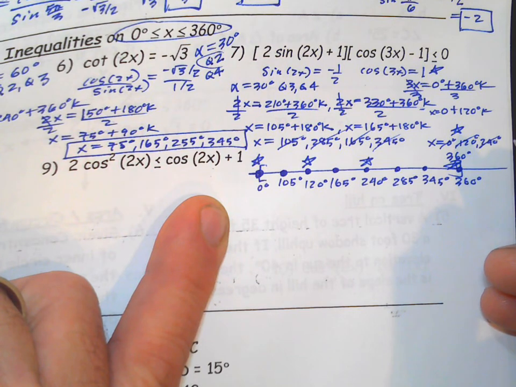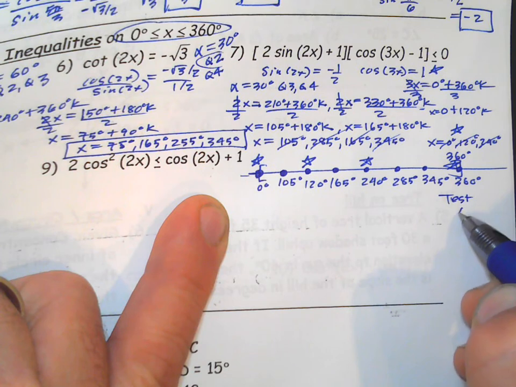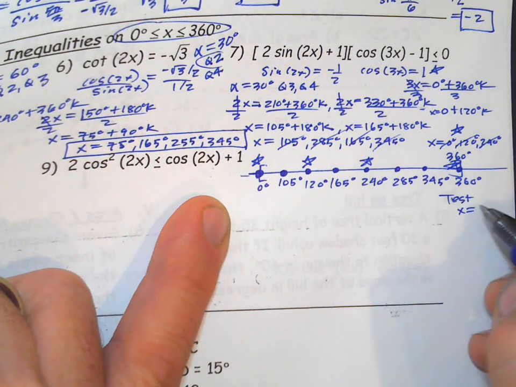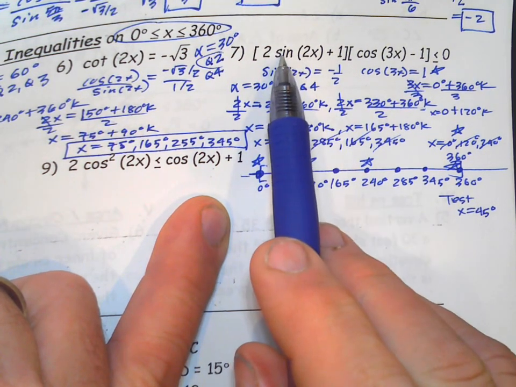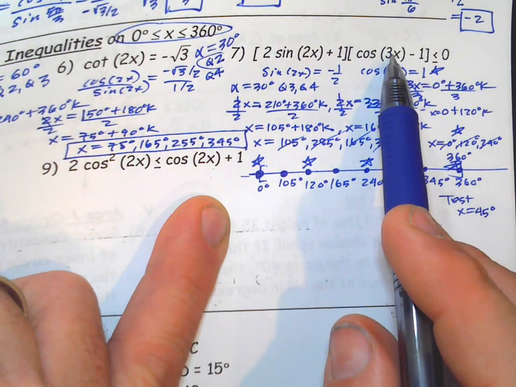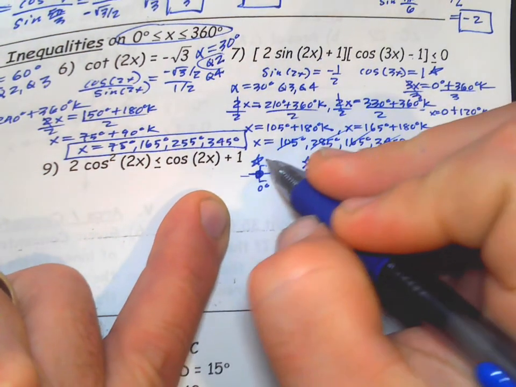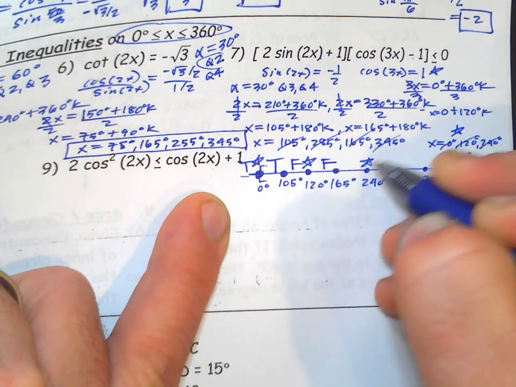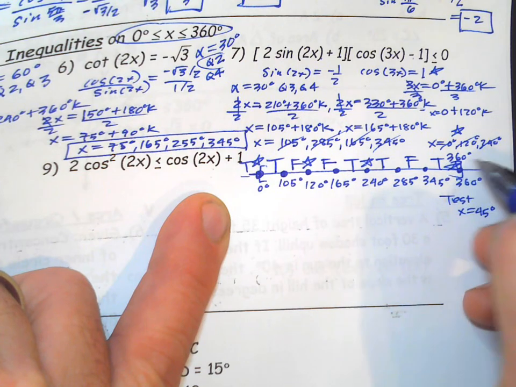So test a value. Tell me what you're going to test. I like test 0, but I can't this time. So I'm going to go for something easy that if you double, it's a nice thing, like 45. It's 90. Sine 90 is easy. That's 1. So that's going to be 2 times 1 is 2, plus 1 is 3. Cosine of 90 is 0. So it's going to be 3 times negative 1 is negative 3, is true. So 45 is true. It's going to stay true on both sides there, and then false, stay false on both sides, then switch back to true, stay true on both sides, false, true, true.